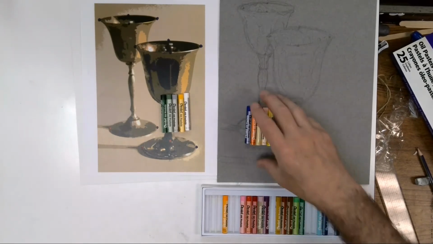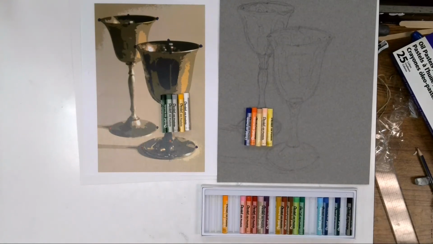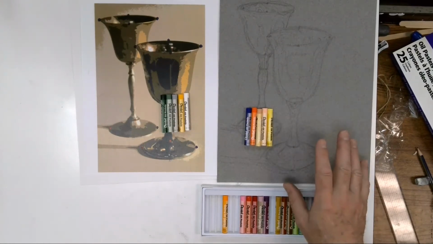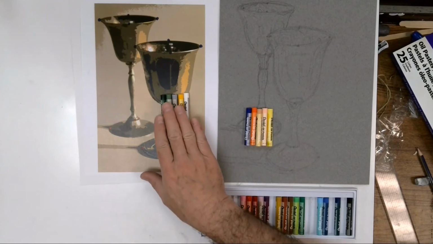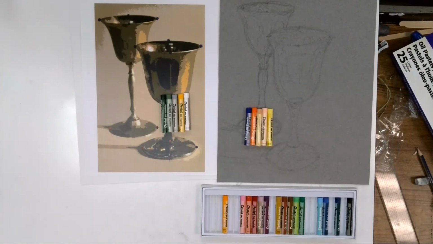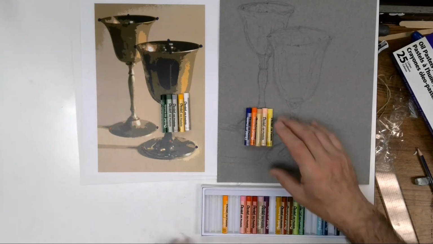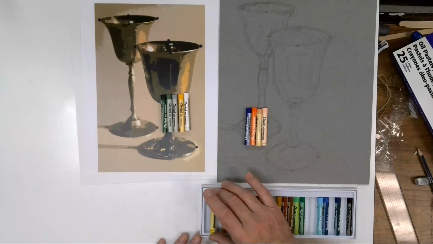So I could create a realistic drawing of these goblets, albeit not with these colors, but with these colors right over here, as long as you're following the values, and things are getting gradually lighter or darker on those. And so that's kind of the deal.